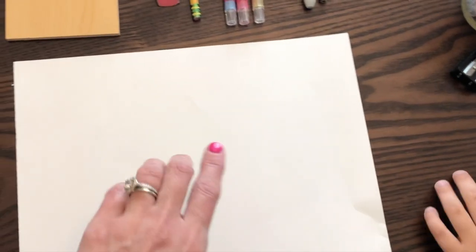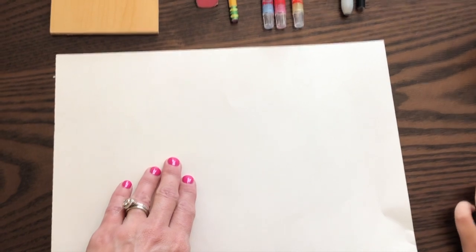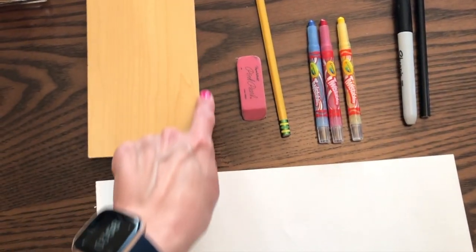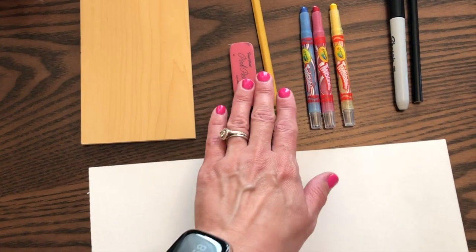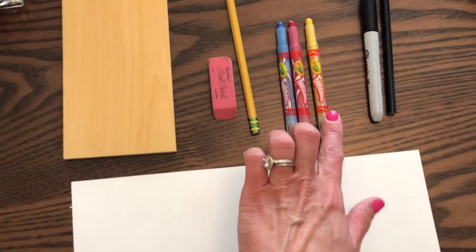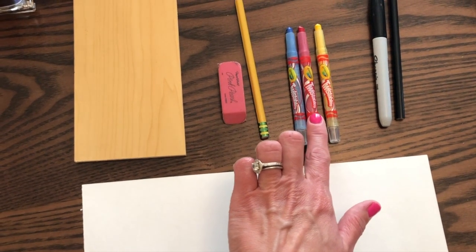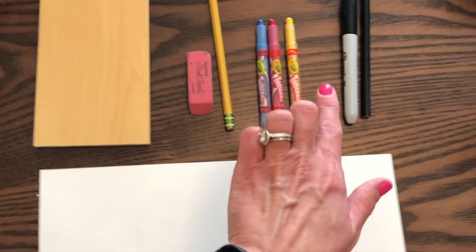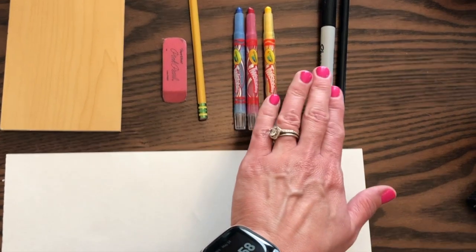Today, you're going to need a piece of white paper, a straight edge such as a ruler or a book, or a piece of wood like I'm using, a pencil, primary colors of any kind, yellow, red, and blue, and something black, either a Sharpie, colored pencil, crayon, or marker.